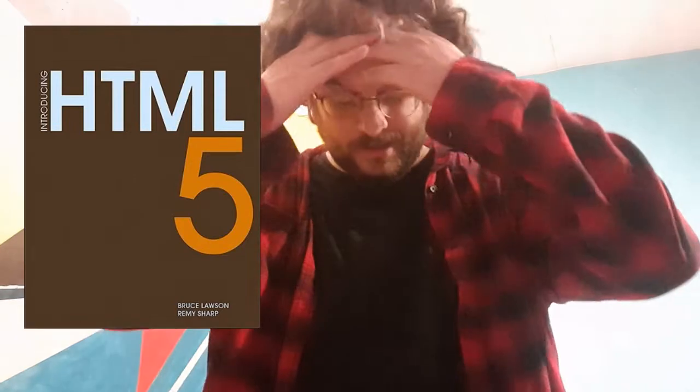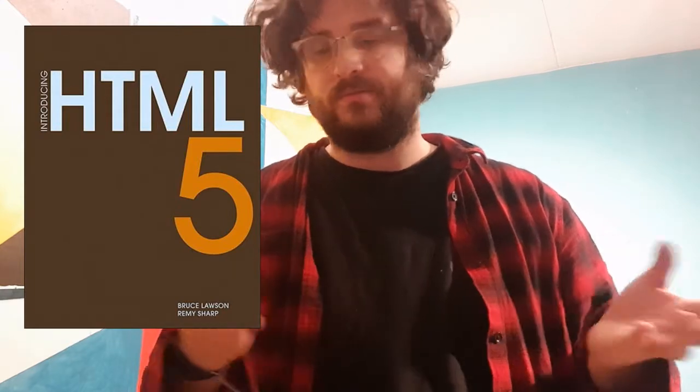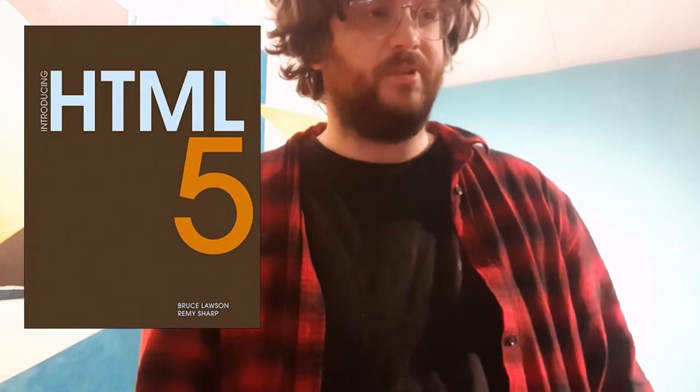The author is Bruce Lawson, I believe, and it basically talks about all the new features that HTML5 had, which were brand new when HTML5 came around, like the canvas and all this sort of thing, HTML5 canvas. It's a good primer for HTML5, and it talks about all the new ways that you could use it.